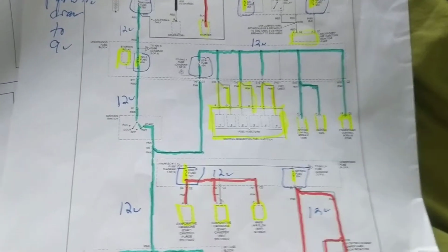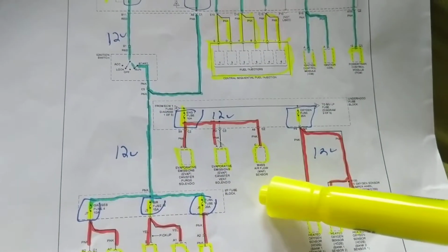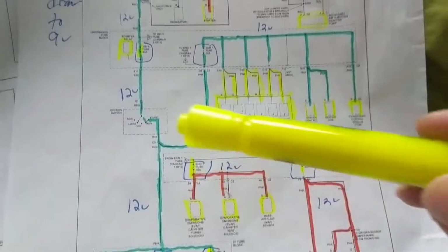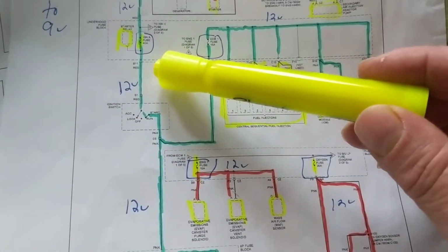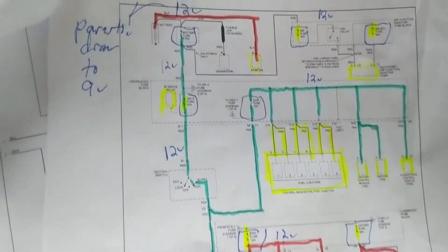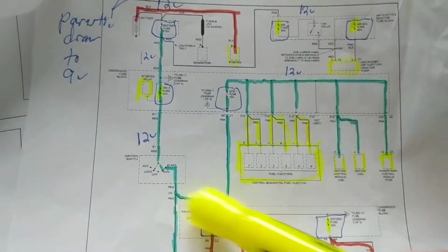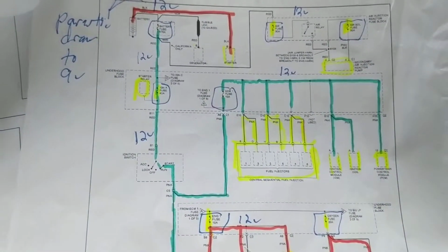Now, those are two different things. A dead short to ground means I'm measuring from anywhere, if this is connected to ground, then to this point I'm measuring 1 ohm or 0 ohms or close to that. That's a dead short, as we call it in electronics. A parasitic draw means I'm not really blowing fuses. It's not a dead short.